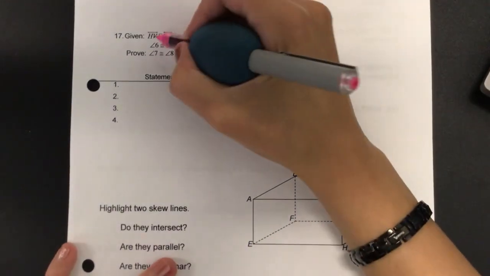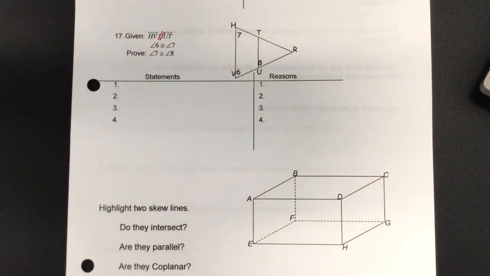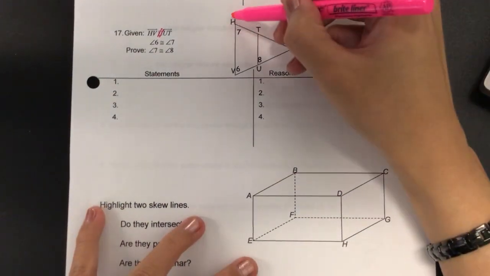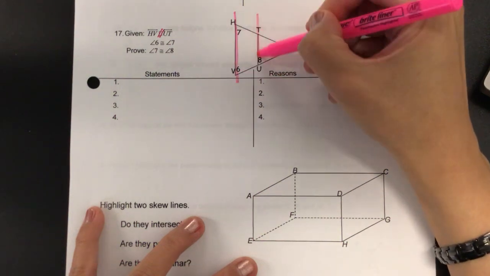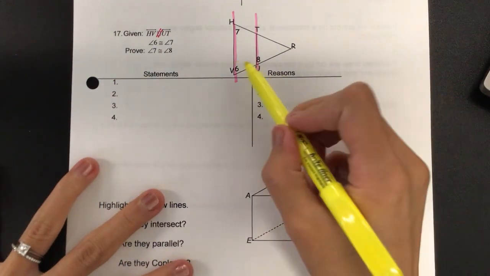So this should say HV is parallel to UT. Let's go ahead and change that real quick. So I'm going to highlight HV is parallel to TU or UT. And then I'm going to highlight one transversal.